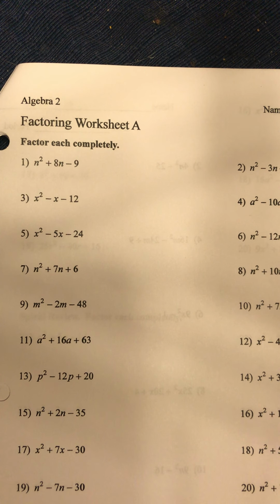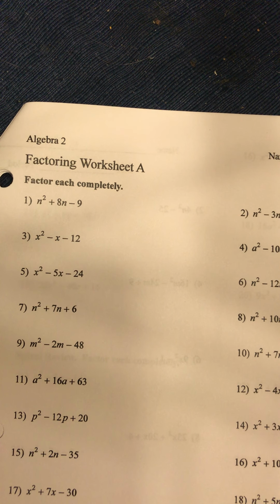And I've got two worksheets I want you to do, factoring worksheet A and factoring worksheet B. We're going to look at a few examples from factoring worksheet A first. And there's a little rule that I want to show you here at the top of the page.